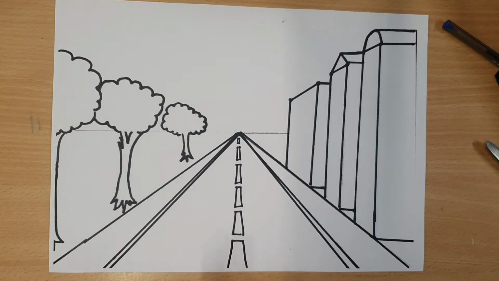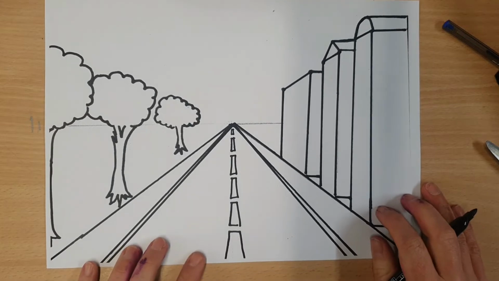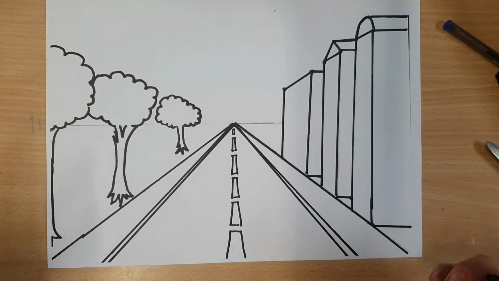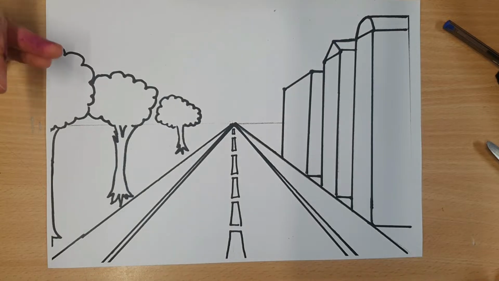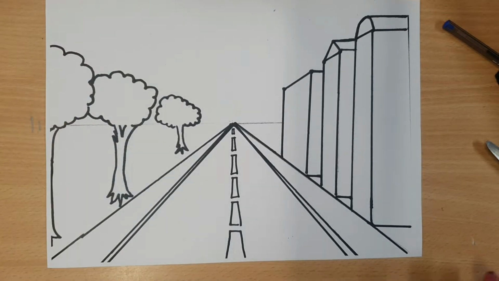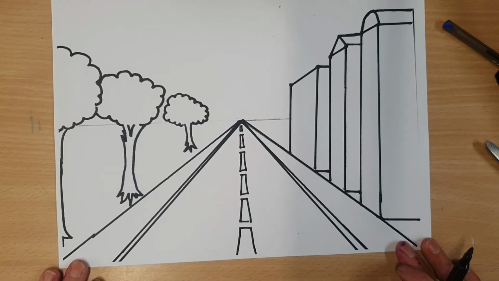Hello, Year 8. Last lesson, I discovered that you guys hadn't managed to get to this stage. I think some of you have, and those people that have got to this stage, please stay with the piece of work that you're working on. The rest of you, you are going to start with this.